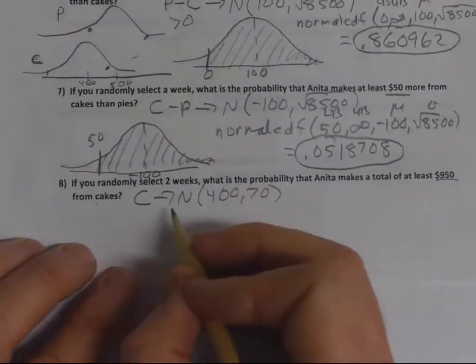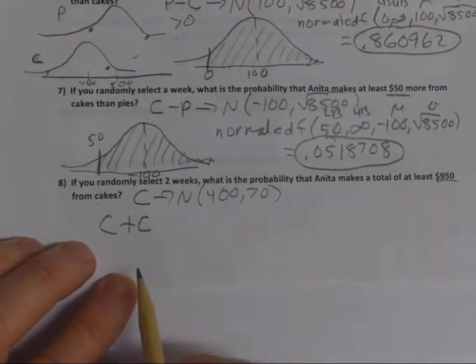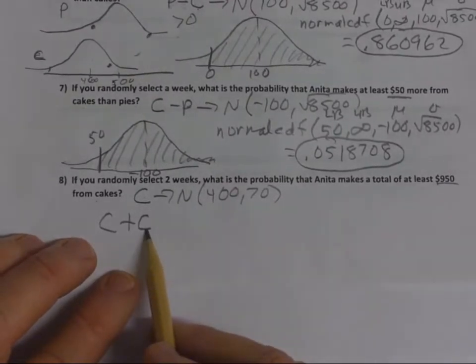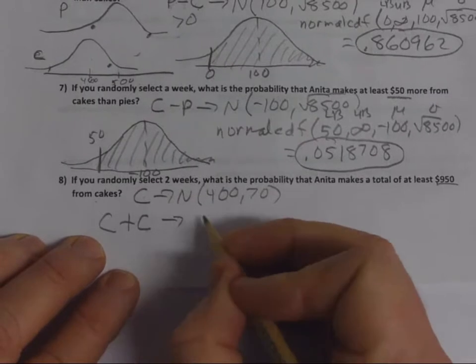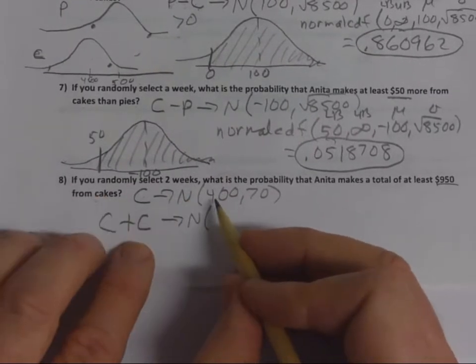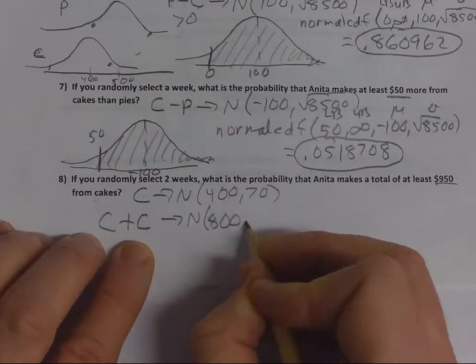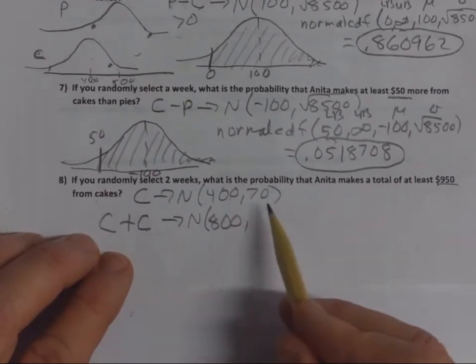So we're taking one value and adding another value. We are saying random variable C plus random variable C. Okay, guess what? It will also vary approximately normally. It's going to average C, the means, you just add the means, and so that's going to be 800, but guess what? You cannot add the standard deviations.